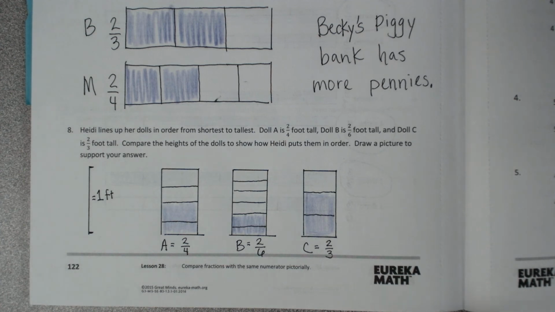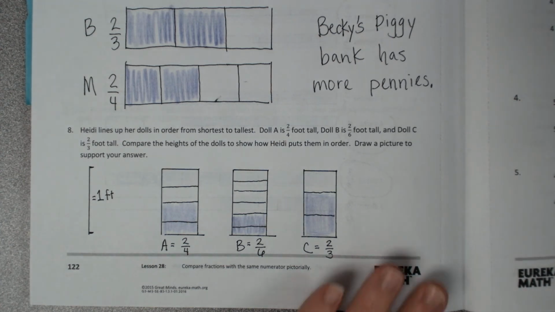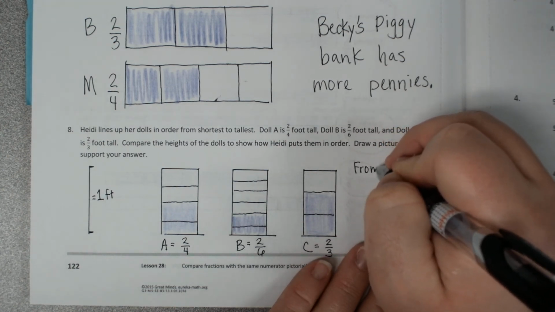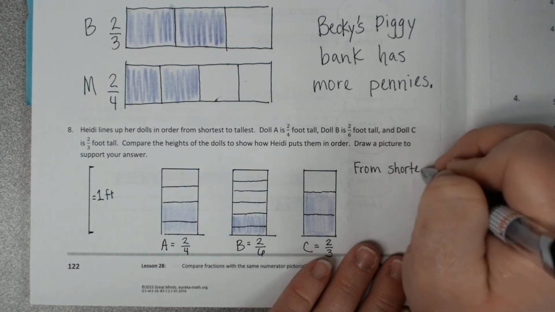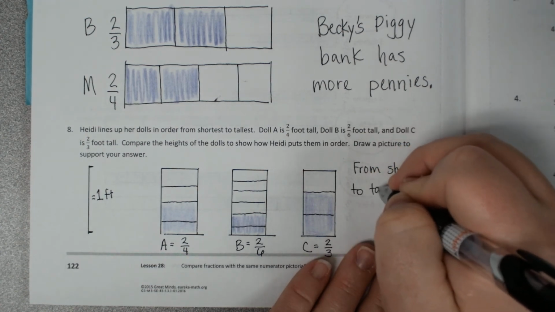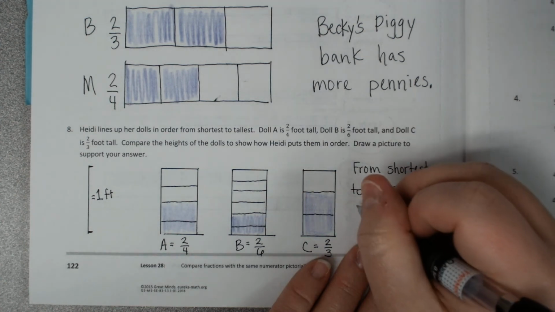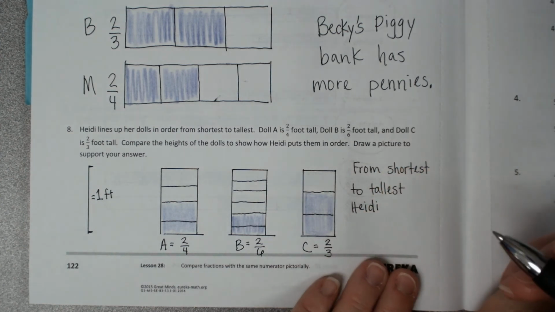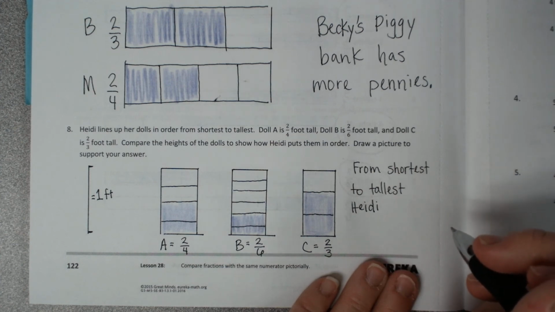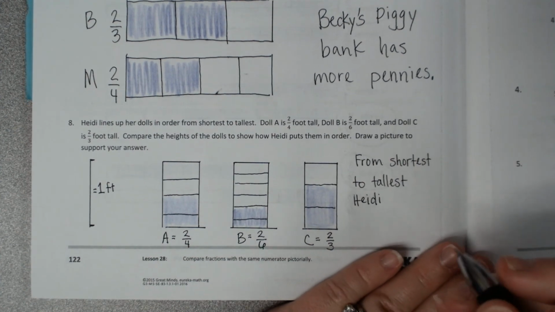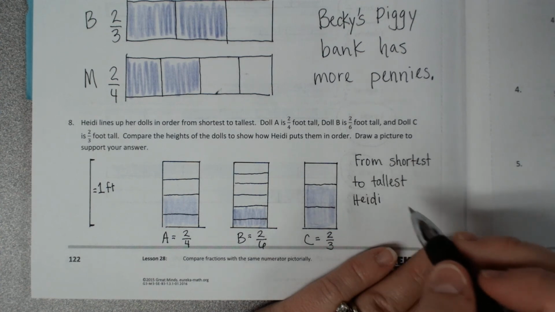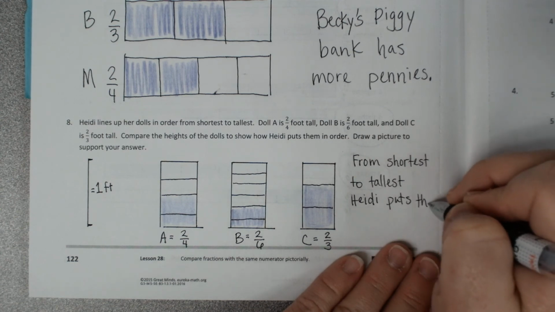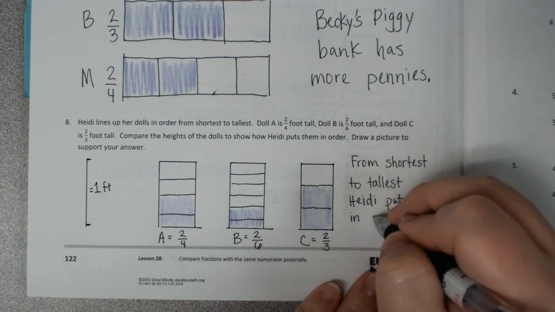So from shortest to tallest, Heidi orders her dolls, right? She puts them in order.